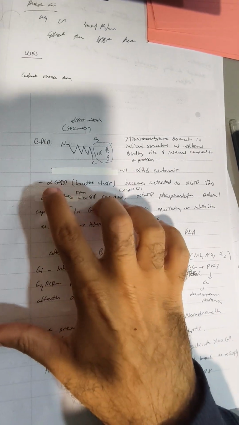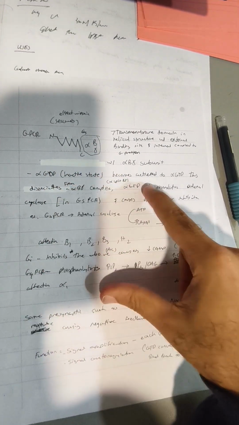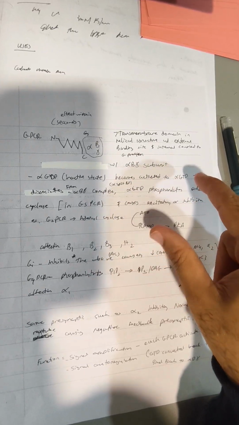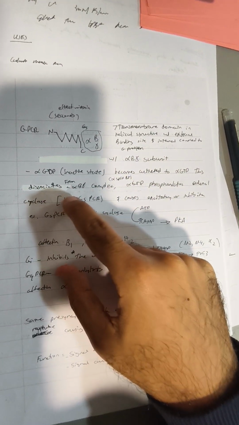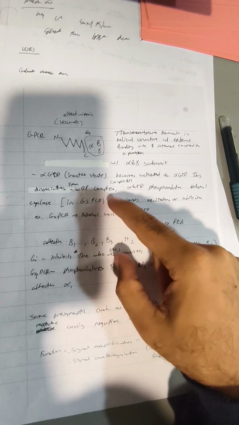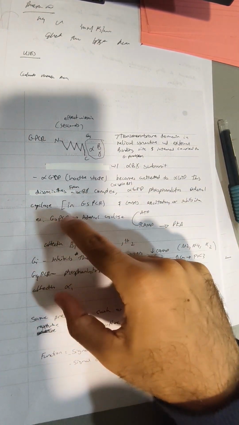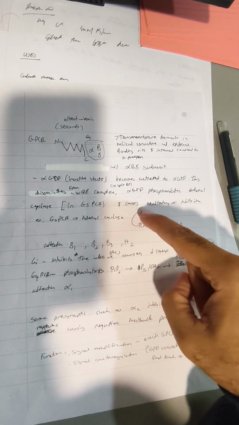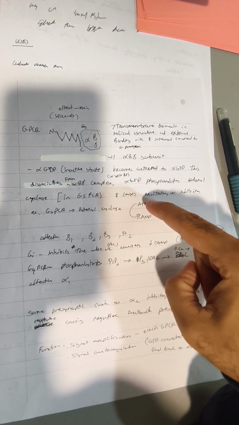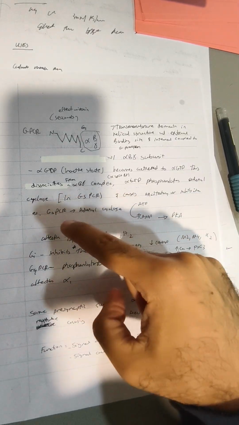What happens is that the alpha GDP is in an inactive state and becomes activated to alpha GTP. This then dissociates from the beta-gamma complex, it splits, so the alpha GTP activates adenylyl cyclase, for example in the Gs protein coupled receptor, and that causes excitatory or inhibitory effects.